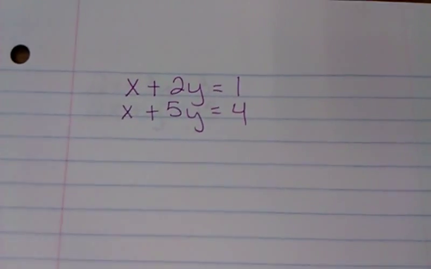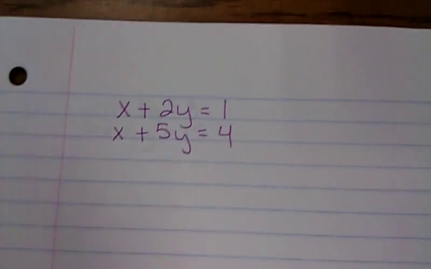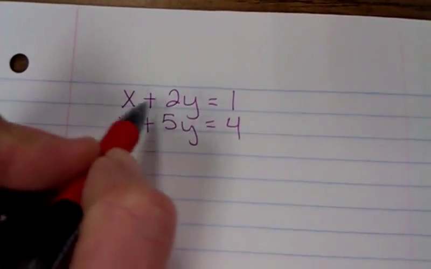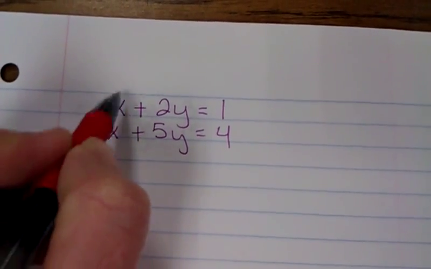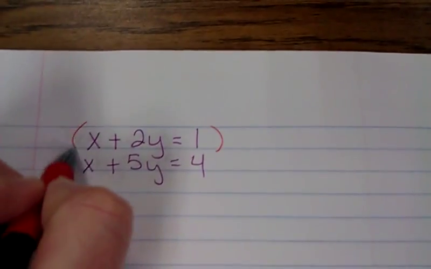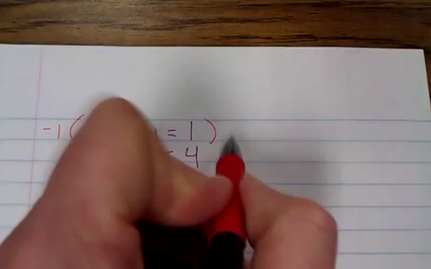Okay, let's try the next one right here. At any time during these videos, you can pause, try and do this by yourself if you think you're understanding, and then come back and see how you did. This one, again, no letter is going to cross out right away. But I do notice that I have x's that are the same. So I'm going to choose one of my equations here, and I need this to be negative. So I'm going to multiply by -1.